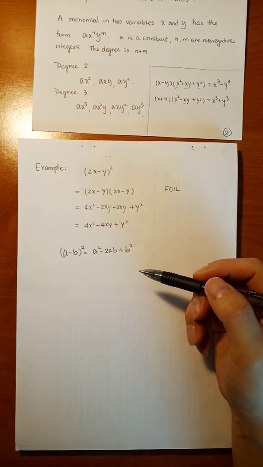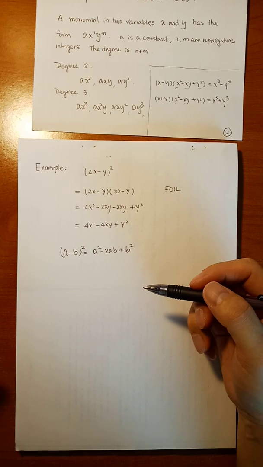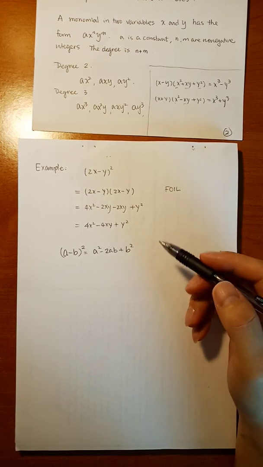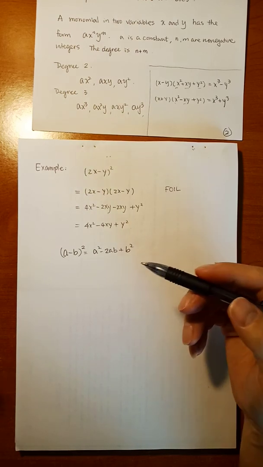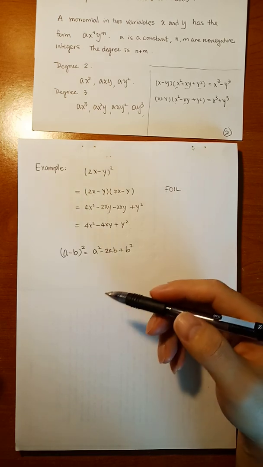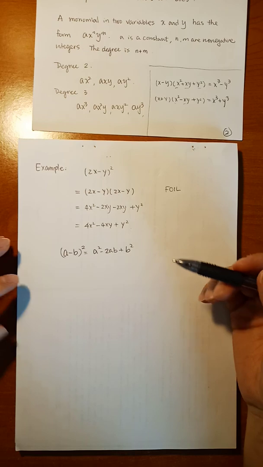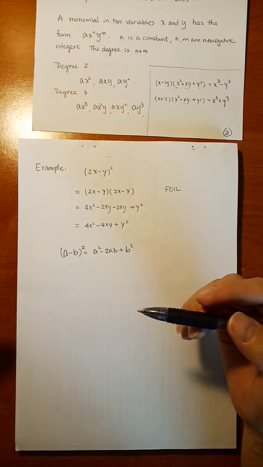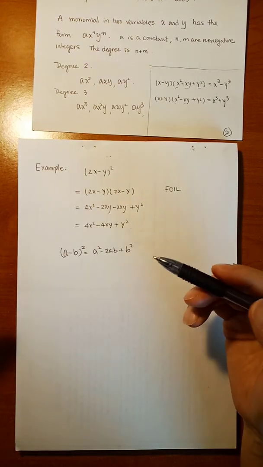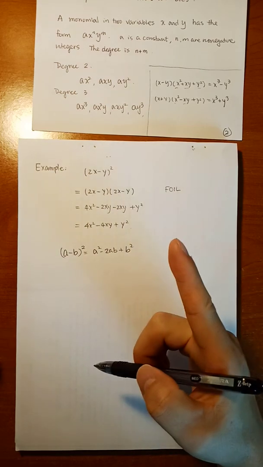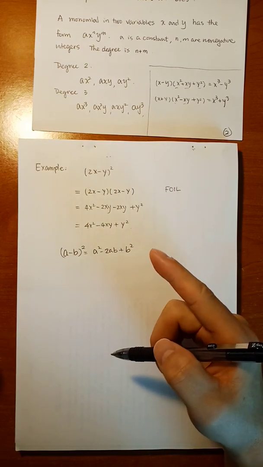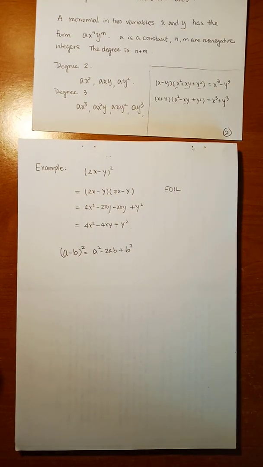So that is the discussion of a polynomial with two variables. You can have polynomials with two variables, three variables, four variables, whatever number of variables. It doesn't matter. But for our study, we focus on polynomials with just one variable, the simplest case.